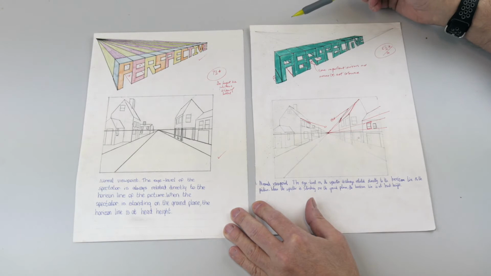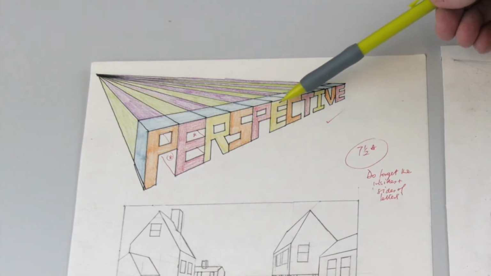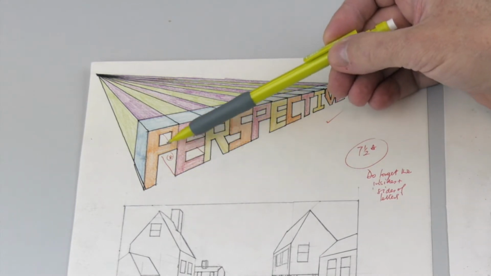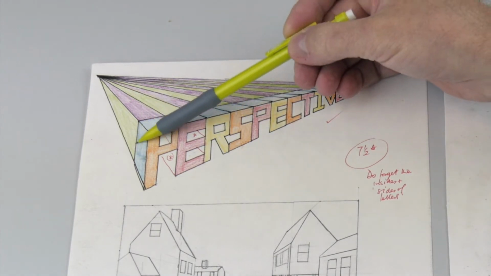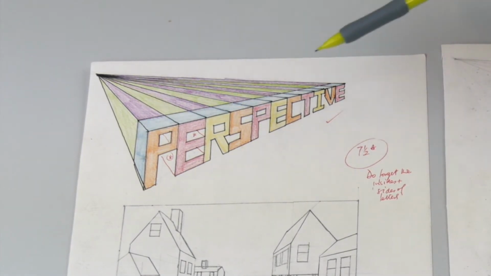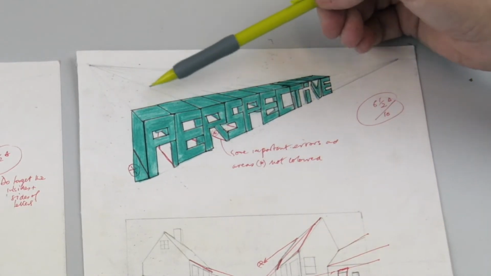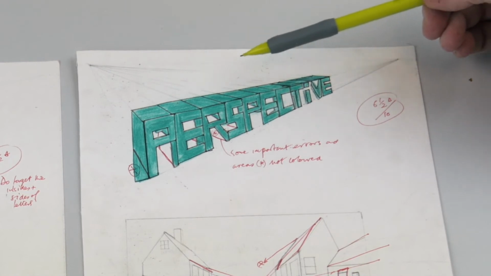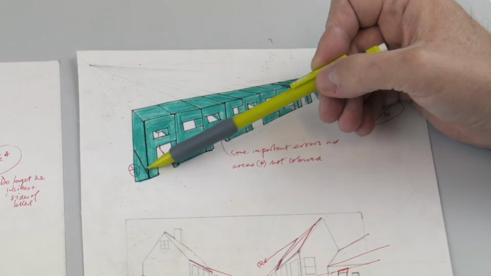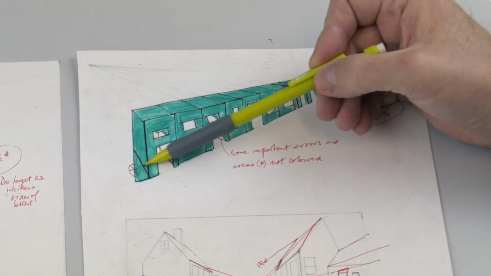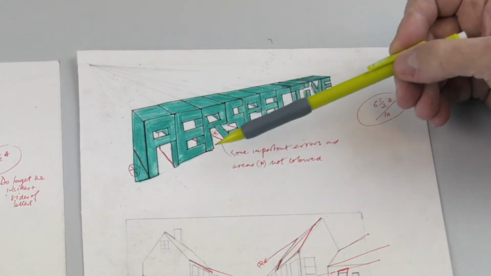Now, if we look at these two examples, you have one example here which is very well done, but he hasn't done the sides of the lettering, for example, these sections, and I don't know why he's coloured in these back sections. Whereas here, you've got somebody who hasn't coloured in these back sections, so has done those correctly, but hasn't done the sides going back far enough. And this section here, the side of the letter P, doesn't go back where it should do. So there's a few errors in these.